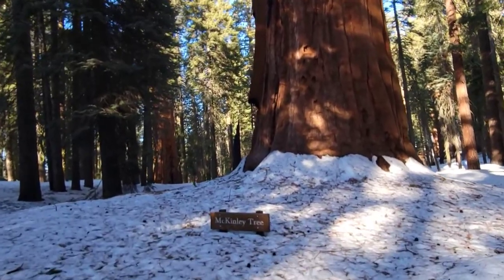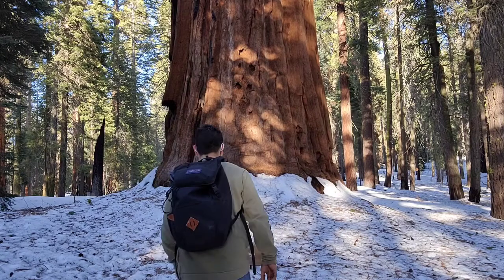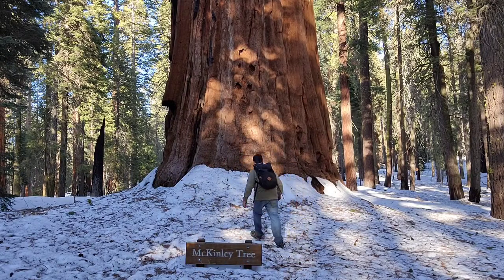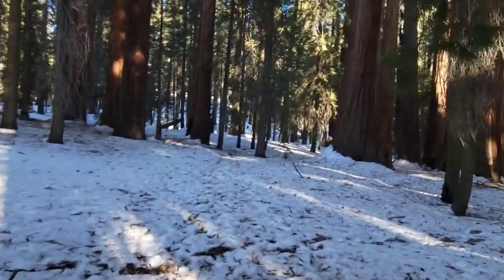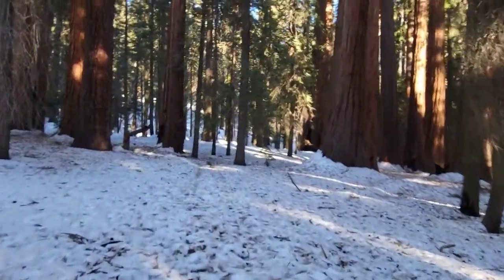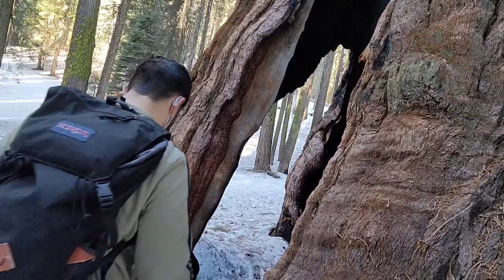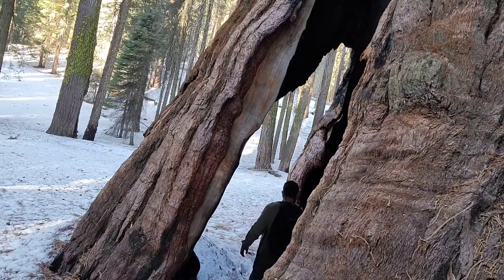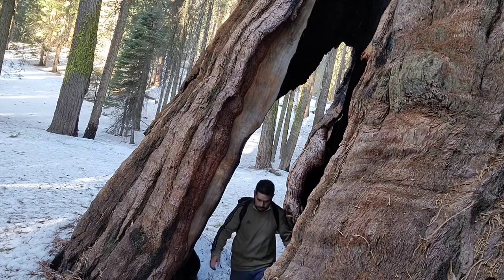And this is a pretty good sized tree. Not quite as large as the other tree, but it's still a pretty good sized tree. And I'm just going to stand next to it and just give you an idea of how big this one actually is. Alright, so now we're going to go to the house. Before we go through there, we're going to check out this little hole inside this tree, which is just pretty awesome right here. I love this.